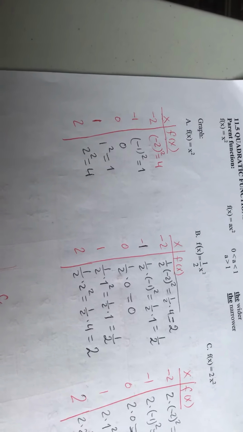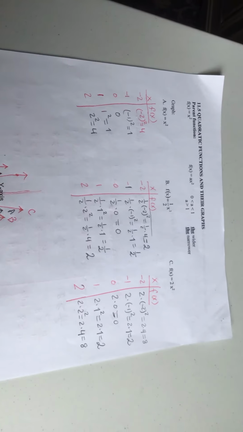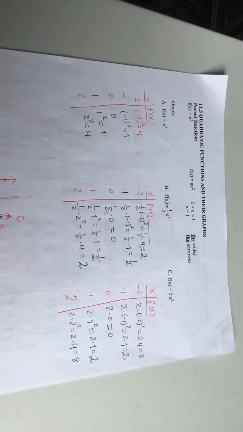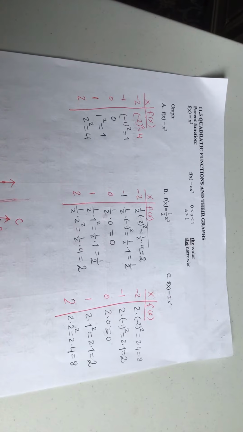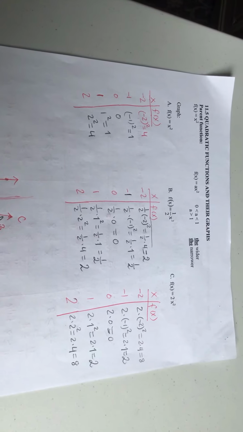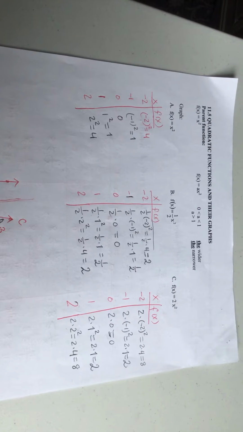Hello everyone. Today we will cover two sections, 11.5 and 11.6. 11.5 is related to quadratic functions and their graphs.